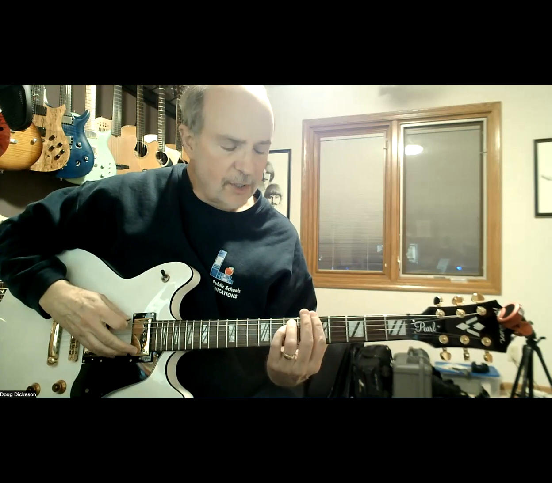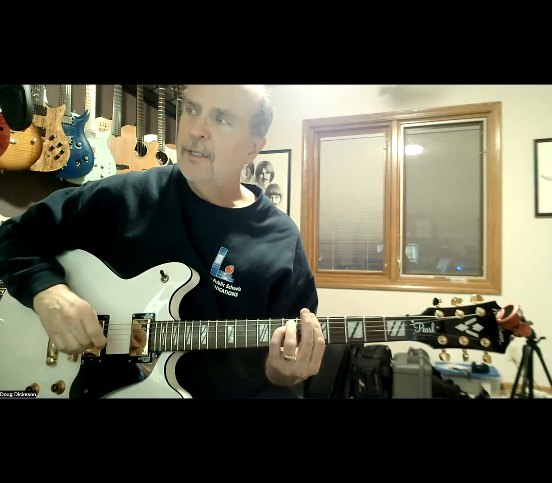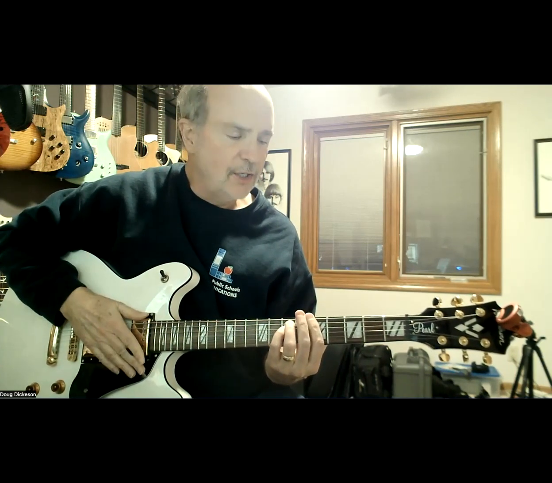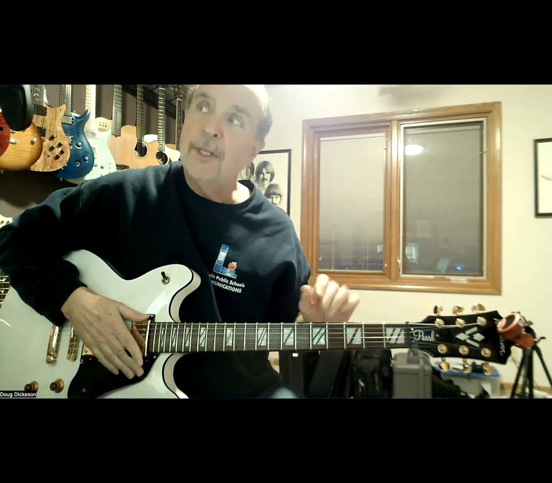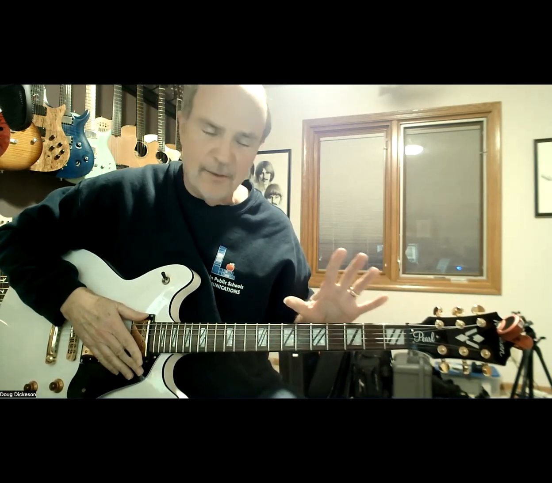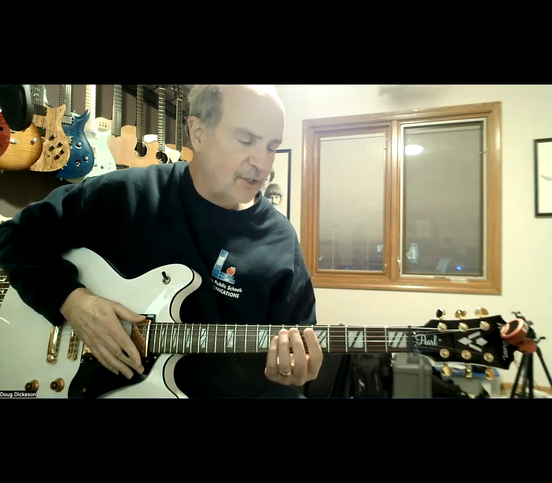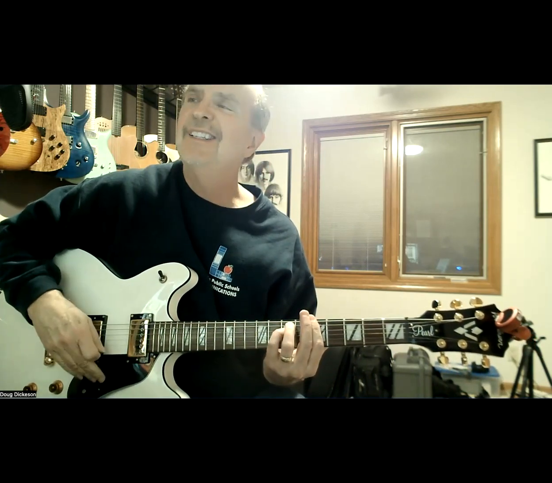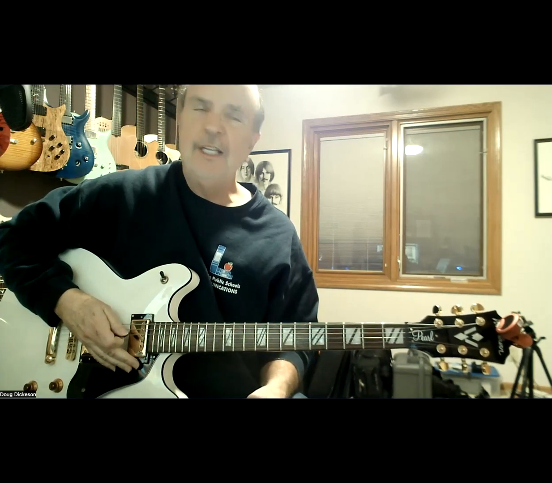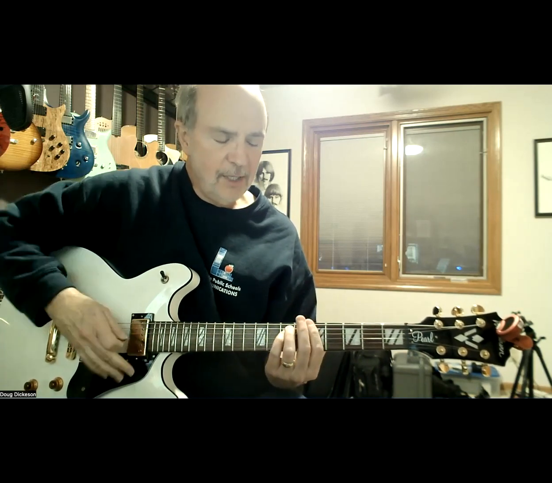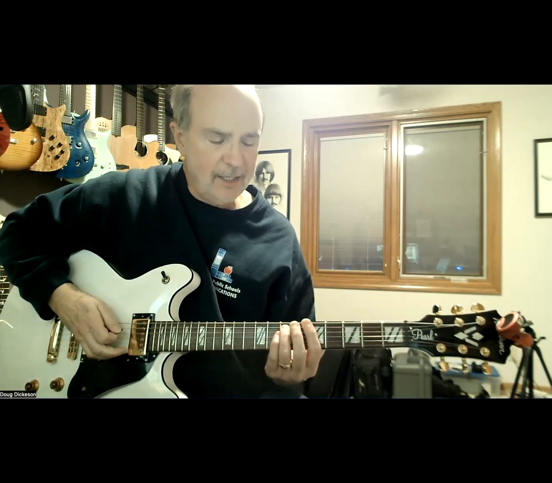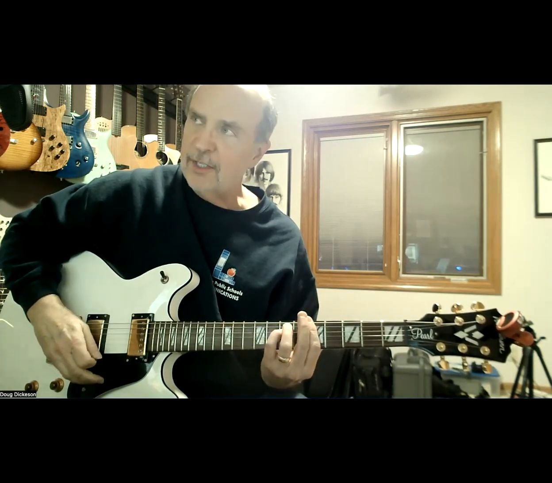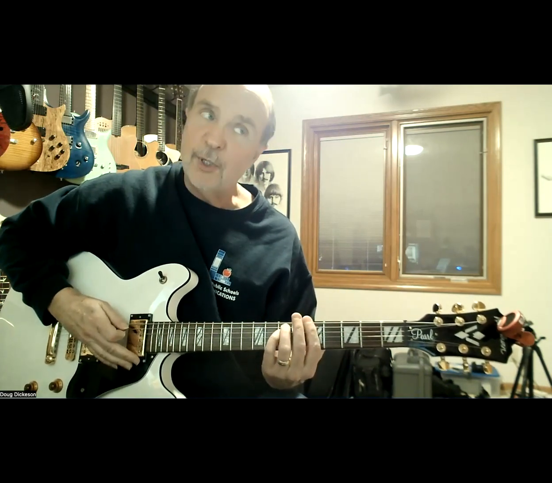So the first position, and probably the only one that we'll be discussing for the length of this short video, would be the shape that takes place right here on the 5th fret. If you want to think of this as A minor, because I'm playing an A minor chord, that's pretty handy.